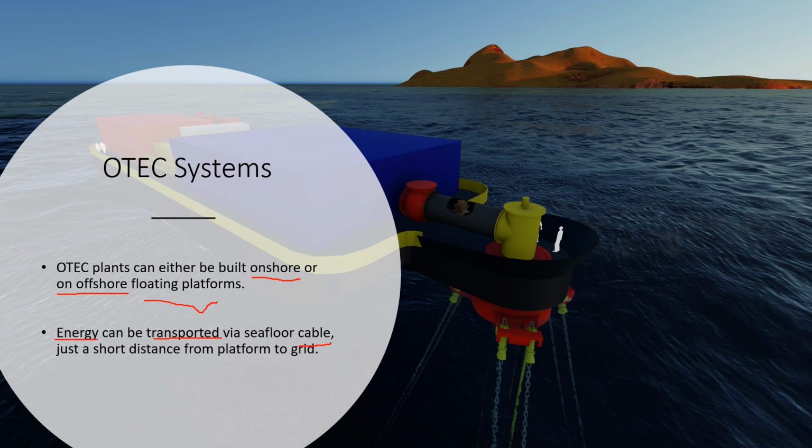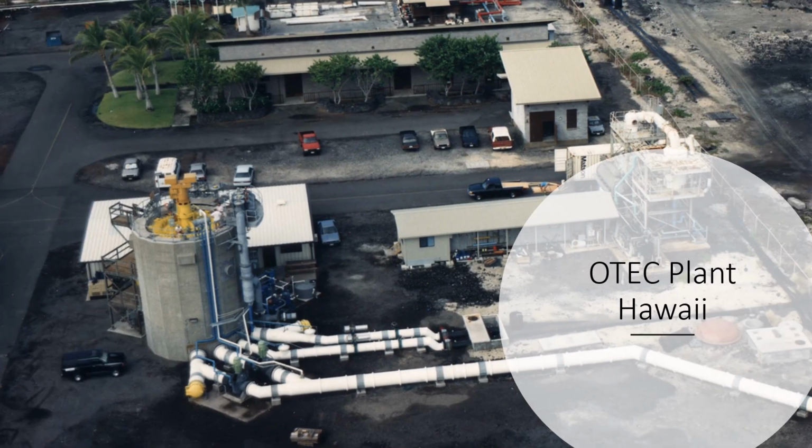They try to locate the OTEC system not so far away from your electric grid, so you don't have to spend a lot of money on transporting electricity, because cables are metal and they're very expensive. Just showing a picture of the old-type plant in Hawaii.